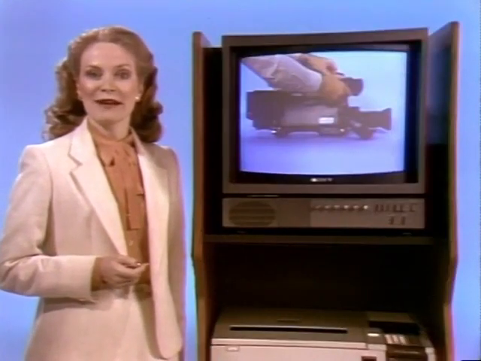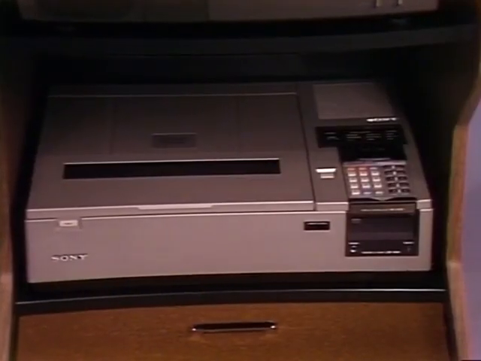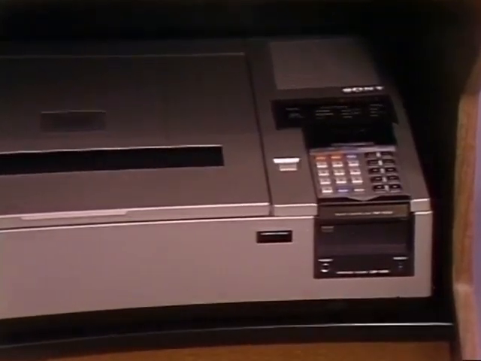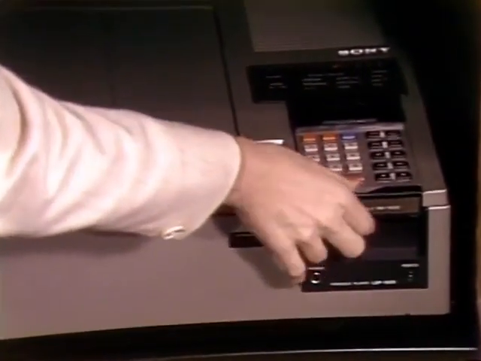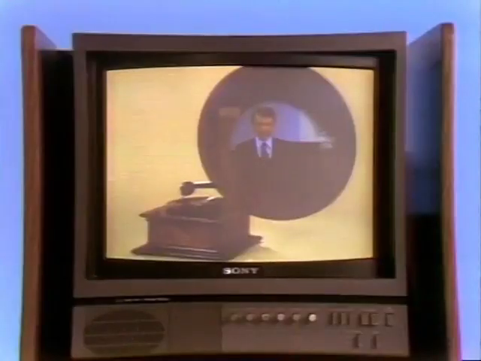Or use both tracks at one time for the best stereo sound. In addition to all these capabilities, the Sony Laser Video Disc system has many features that are uniquely Sony. The command panel is actually a remote control commander. Sony has added 3 commands.